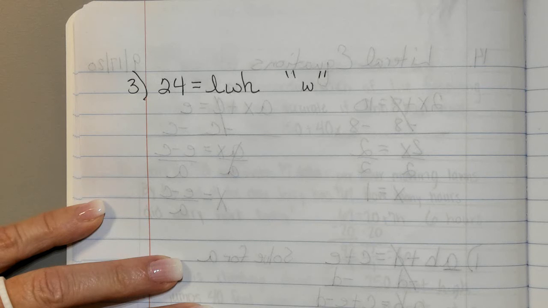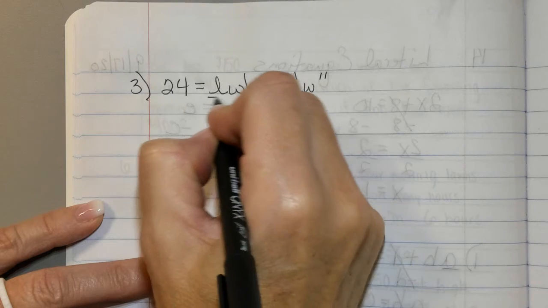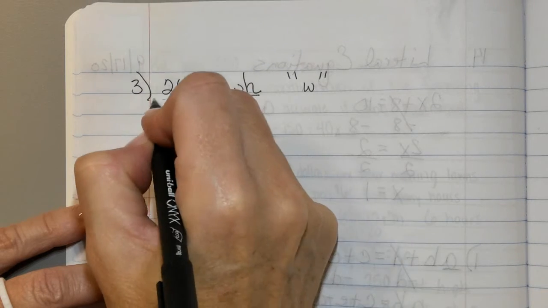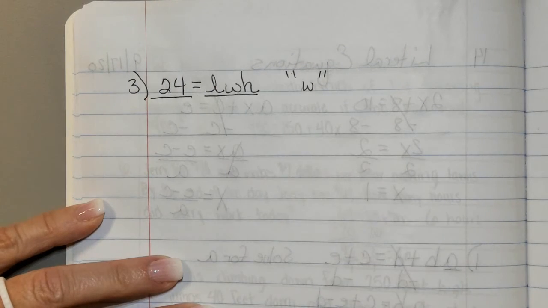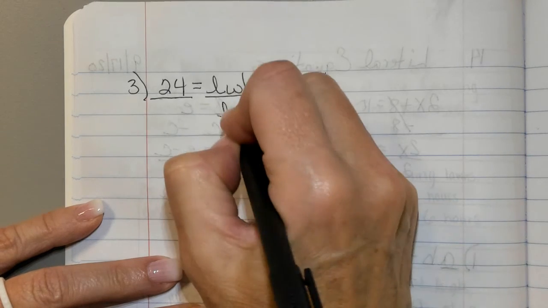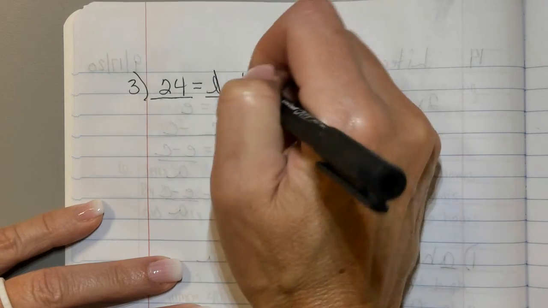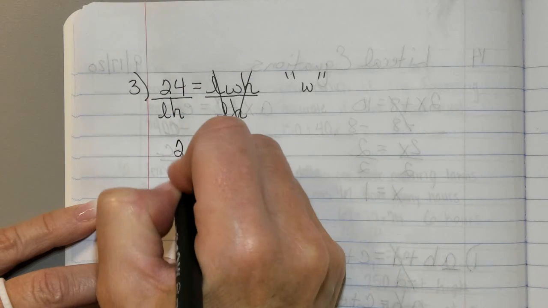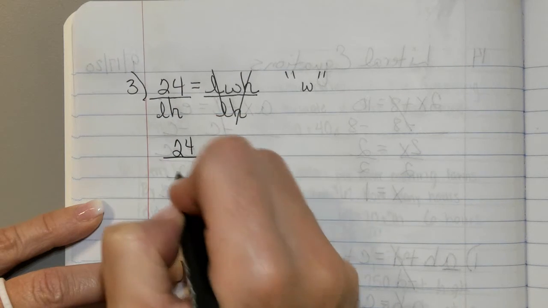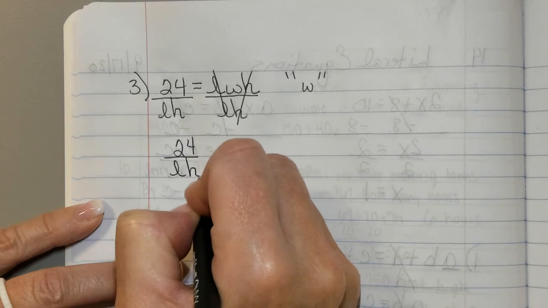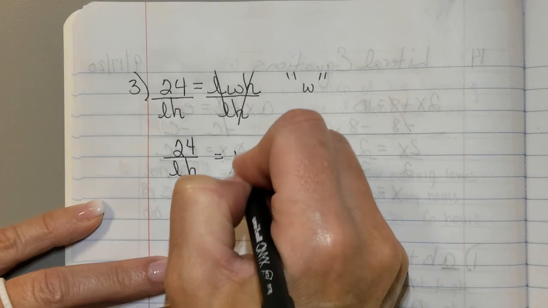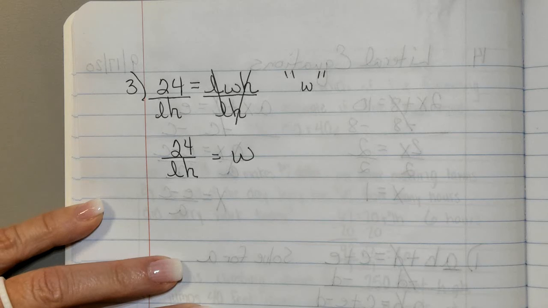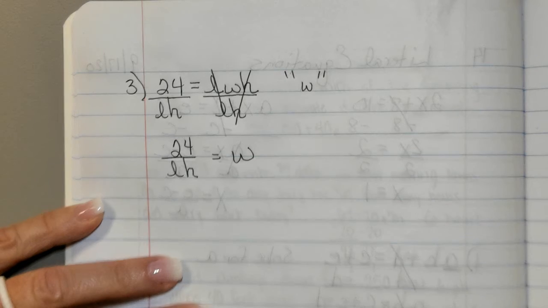So what's the opposite of multiplication? Division. So I'm going to need to divide this side by what? L and H. And I can do it in one move, since that's all that's really going on there. So I end up with 24 divided by LH equals W. So see, sometimes they're really fast.